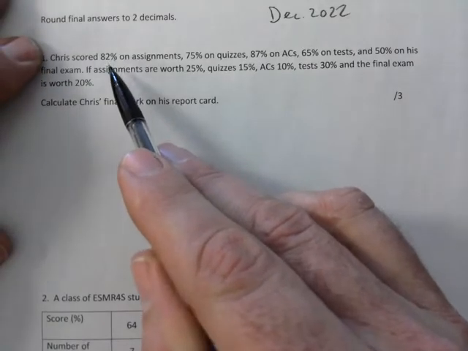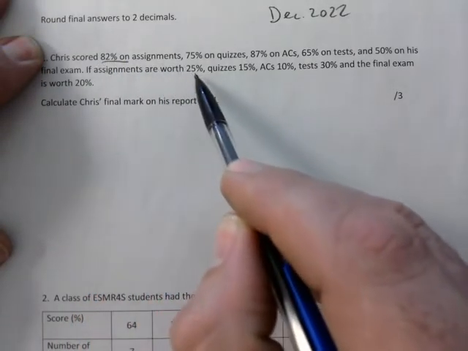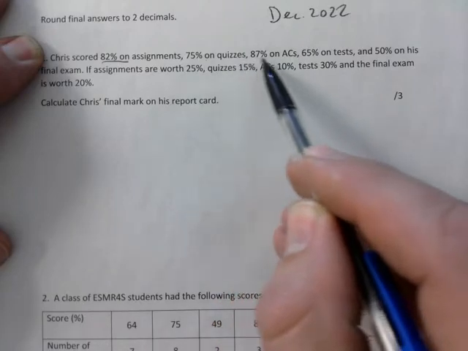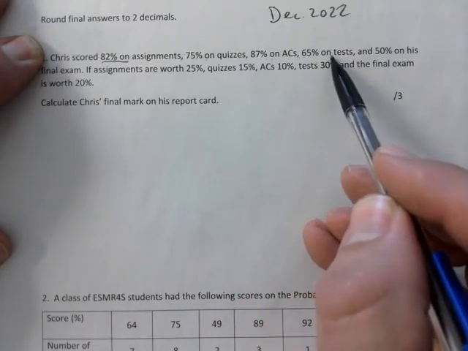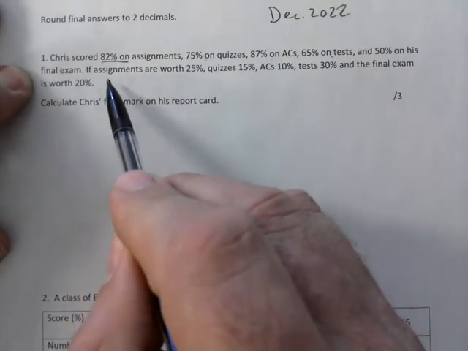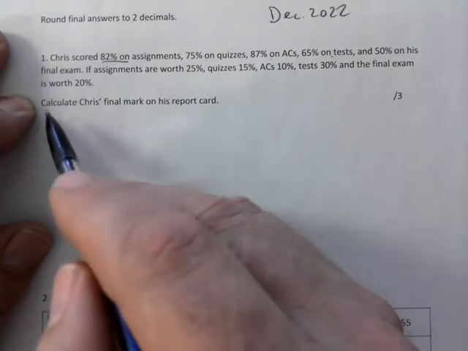So we have that Chris scored 82% on assignments, quizzes, ACs, and tests. Follow along, okay? 50% on the final exam. Calculate the final mark on the report card.